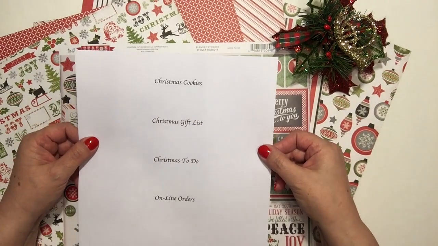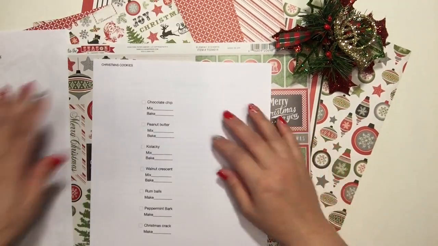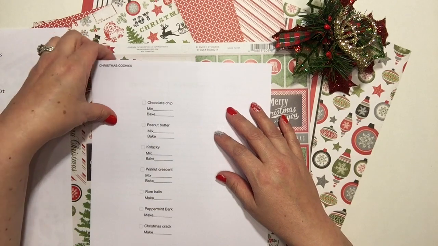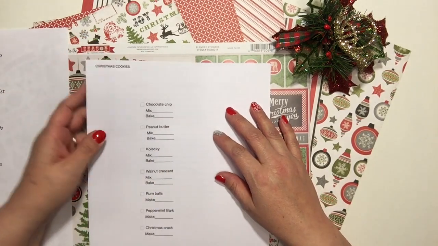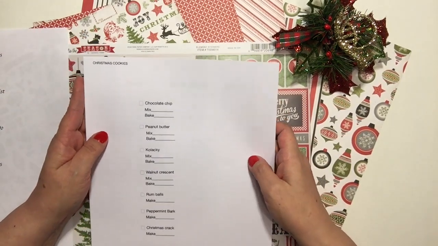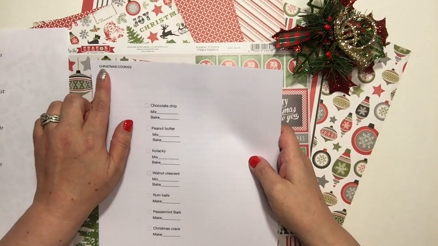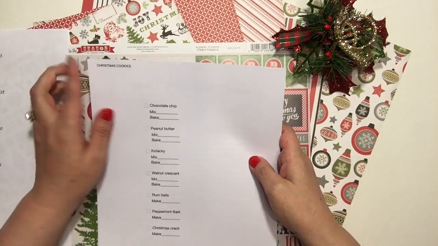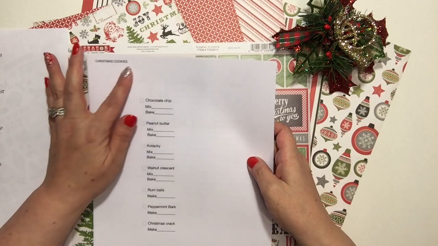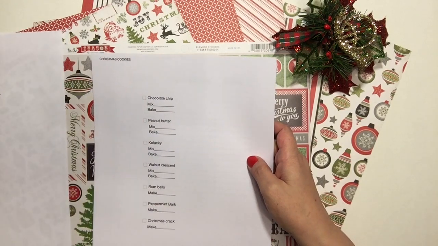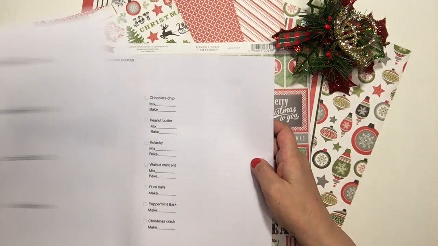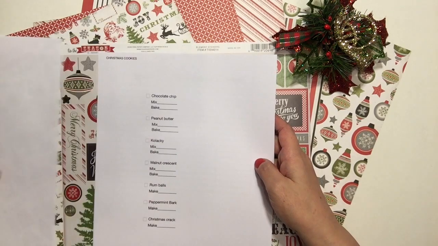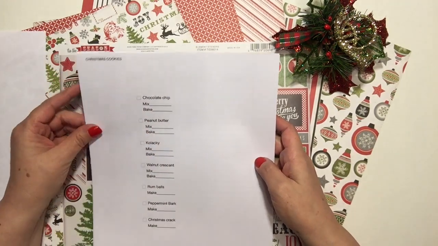The reason I did this is because when I wrote out my actual list, the program that I was using decided to print the title really small in the corner up here, and I didn't like that. So I figured, I'll just create a separate list here, and then I'll go ahead and tape that on there.